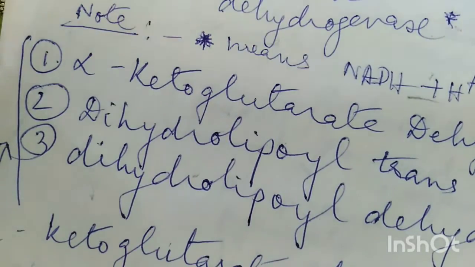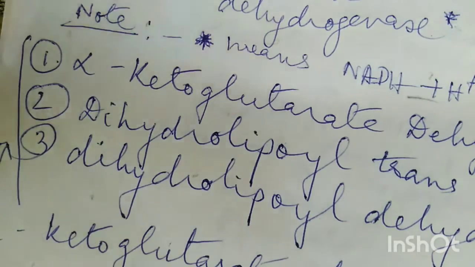And in the cycle, you must have noted the numbers 1, 2, 3, 4. In this way, the reactions are numbered, just to memorize this cycle.